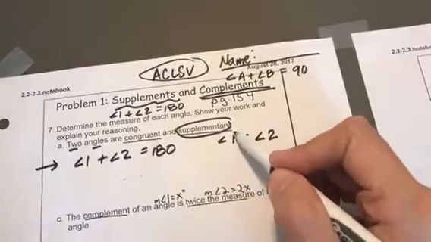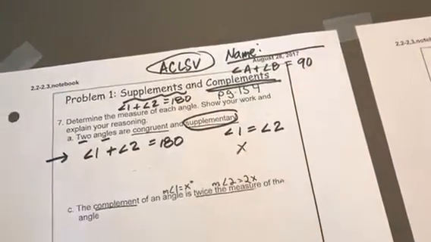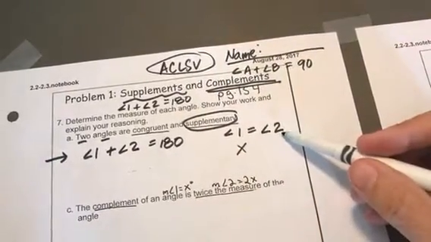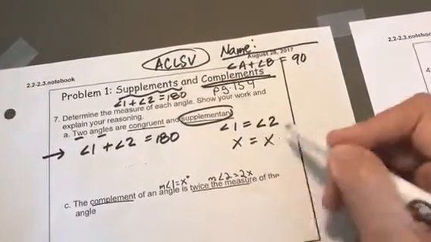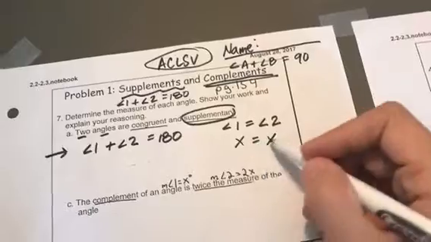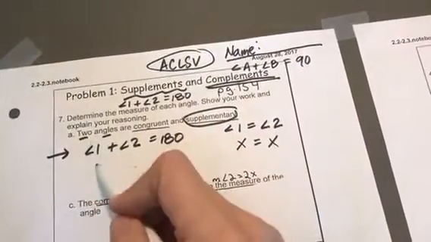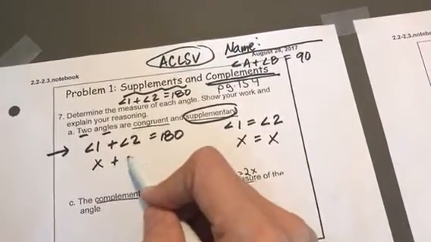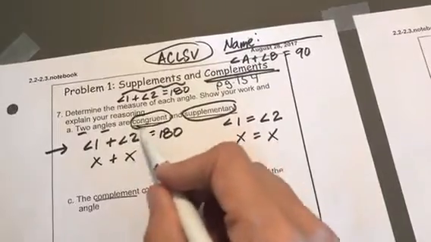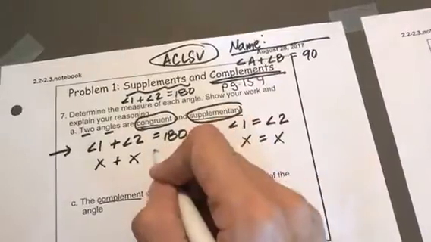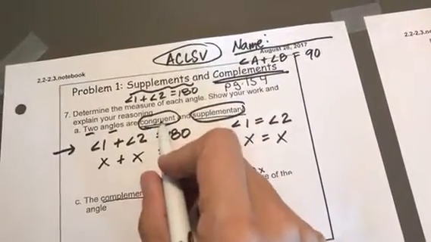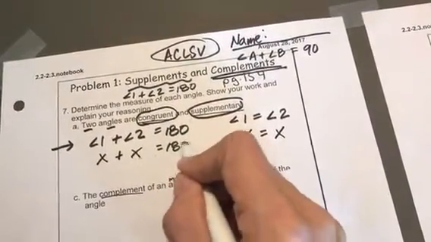Now in algebra, it says make X what you don't know. So I don't know angle 1, so I could just call it X. And notice I actually know that they're equal. So I could also call angle 2 X because they're supposed to be the same thing. Congruent just means they're equal in measurement, right? And so I need two angles that are congruent and add up to 180.